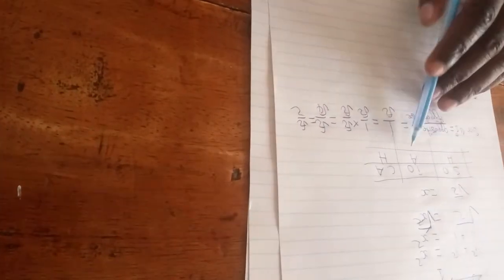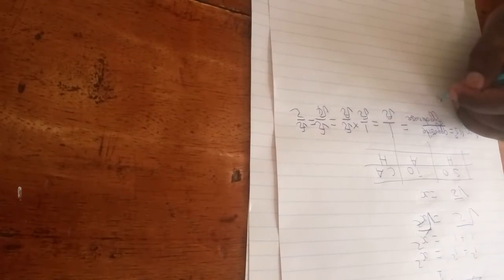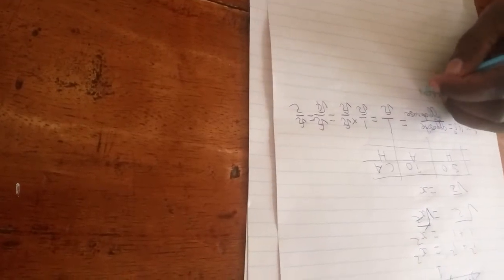If you want to get the cosine of angle 45, you will take adjacent over hypotenuse. Now, the adjacent to angle 45 is 1, and the hypotenuse is square root of 2.